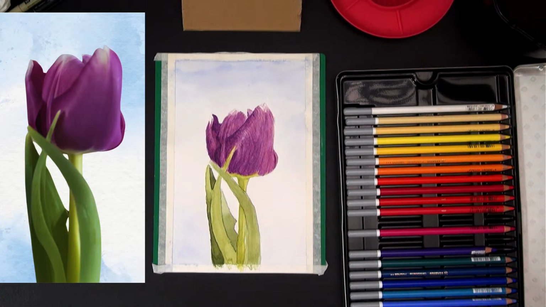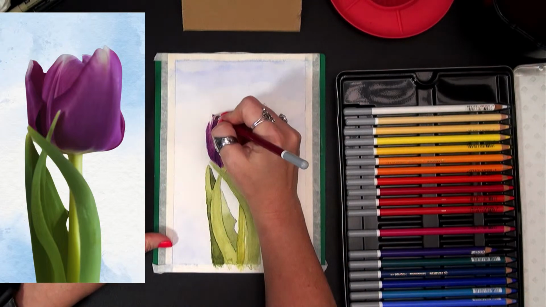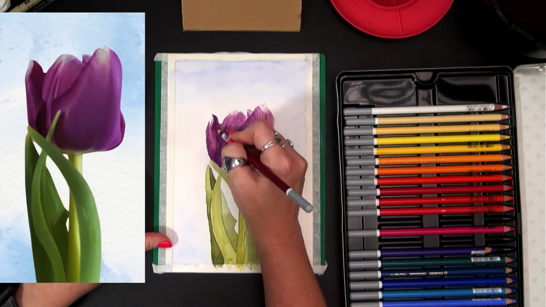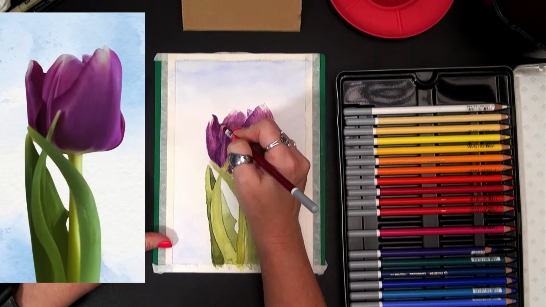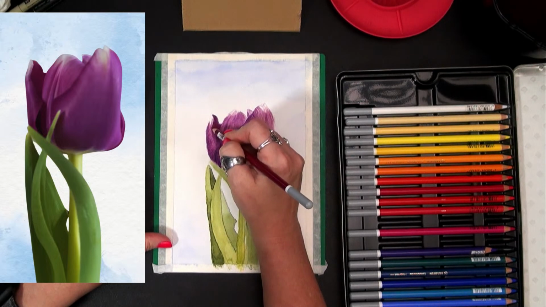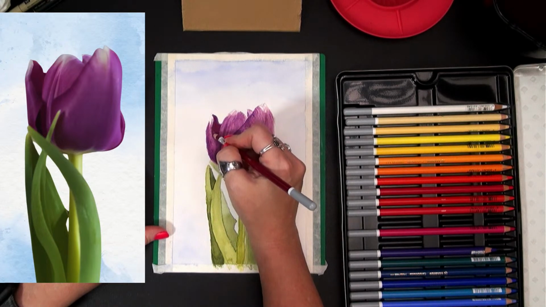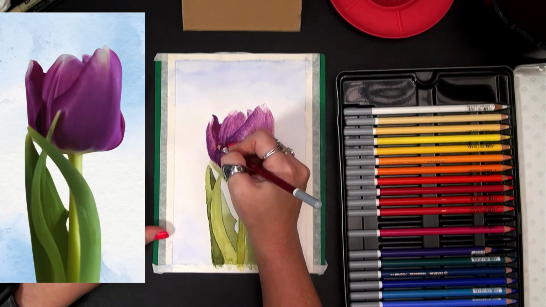All right. So in my darker areas, I think this will add, I think this will work nicely. And I think it comes into play over here.